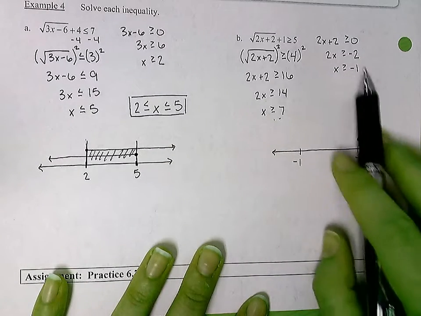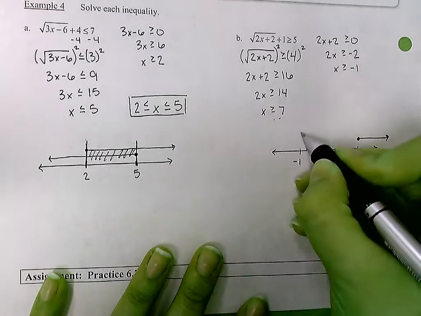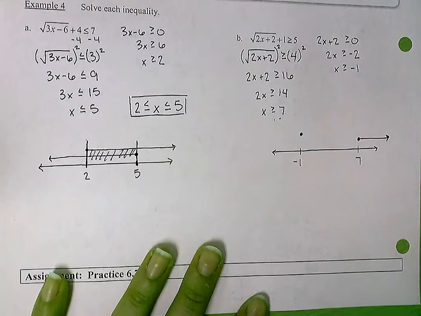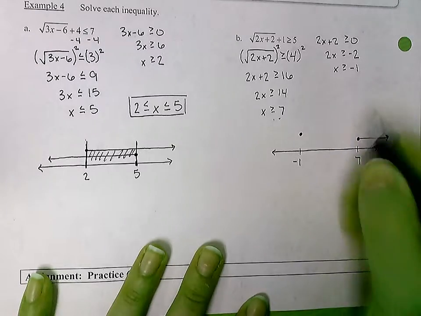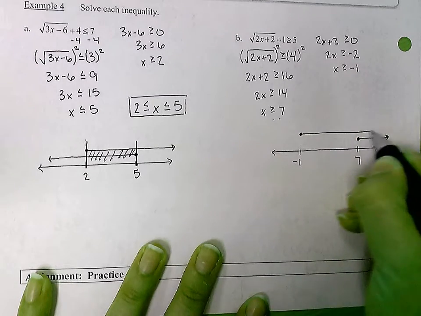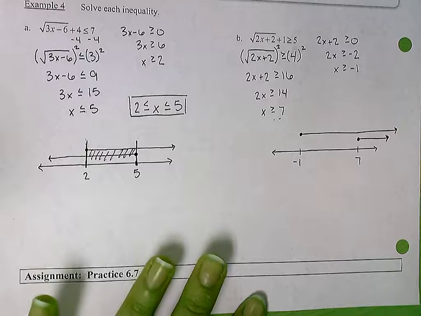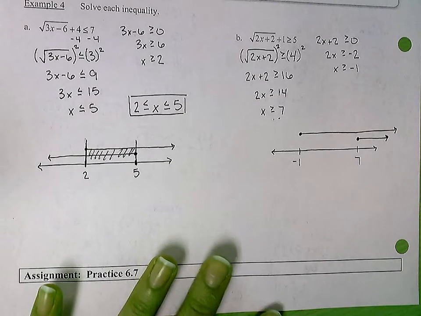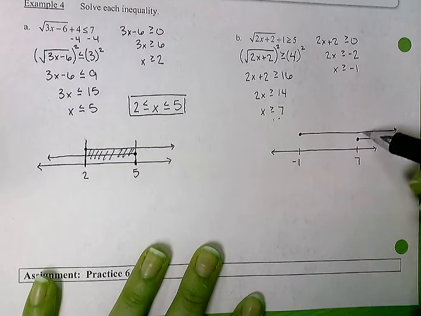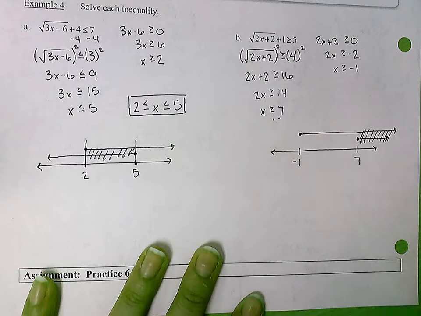With x greater than or equal to -1, again, that's a closed dot, and all the numbers that are greater than -1. Now your overlap for this one is over here, and they're going to keep continuing.